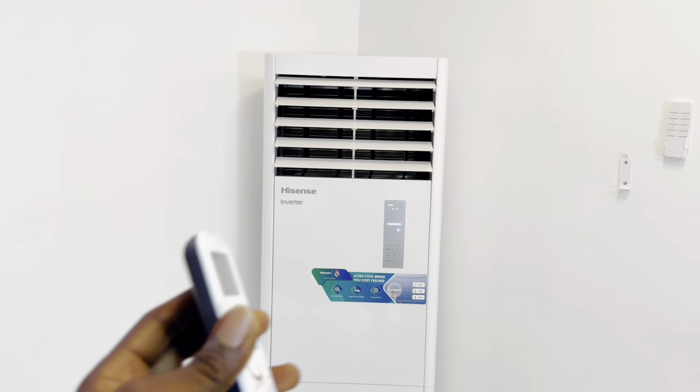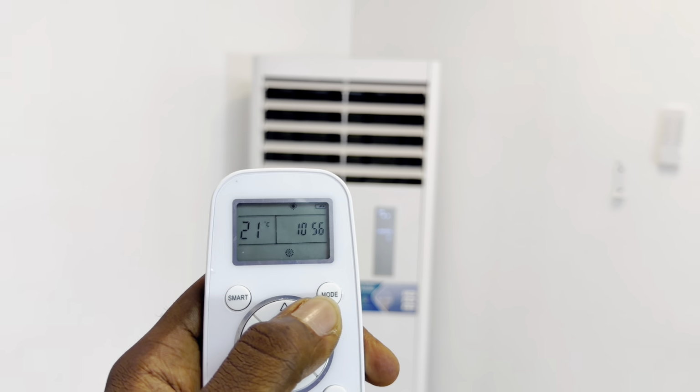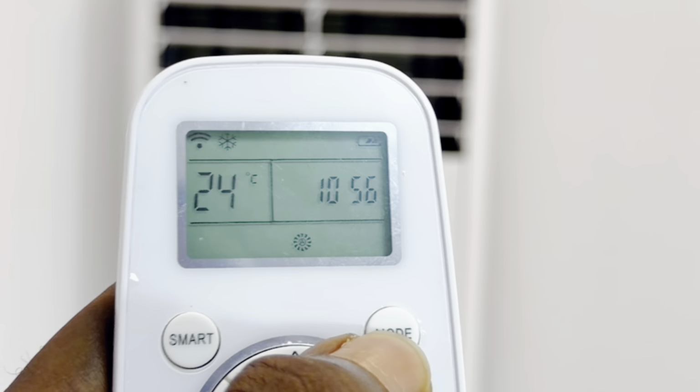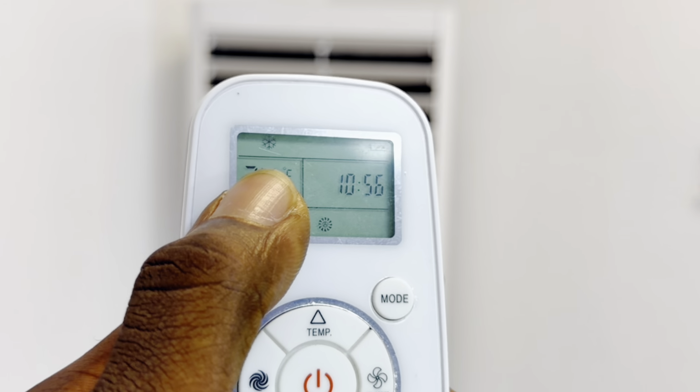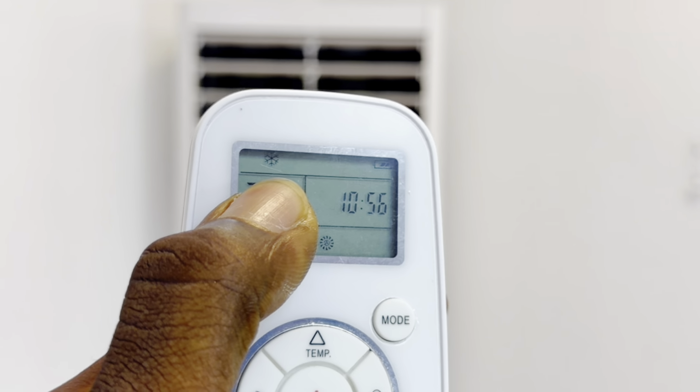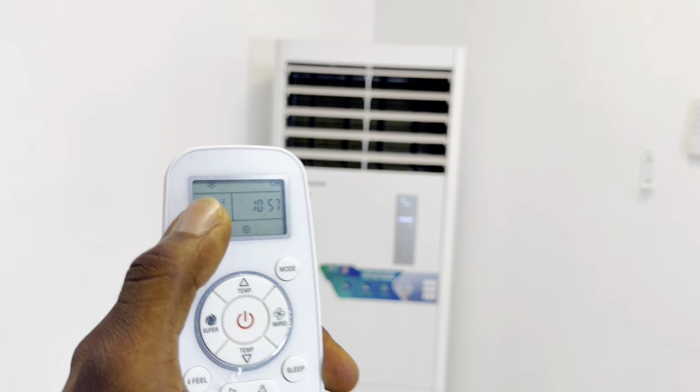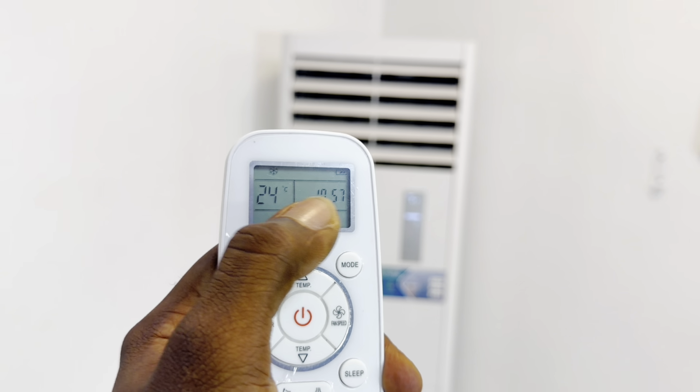But if you want to take it back to the cooling mode again, you just want to tap on the mode button one more time, and automatically it should go back to the cooling mode. You can see the cooling mode icon over here. So you have to be able to identify the different icons for different modes.